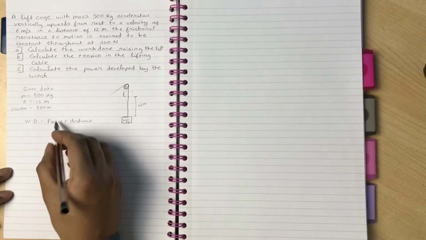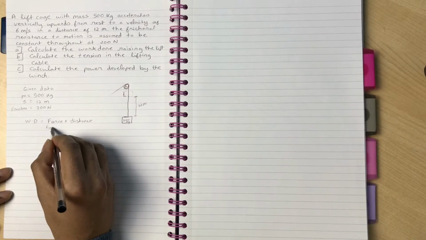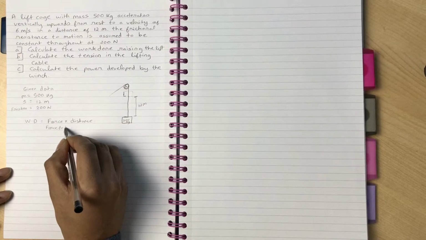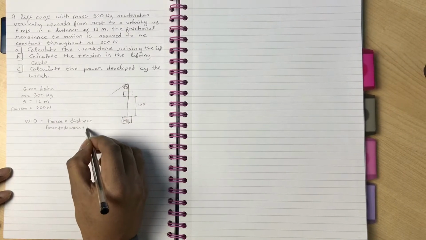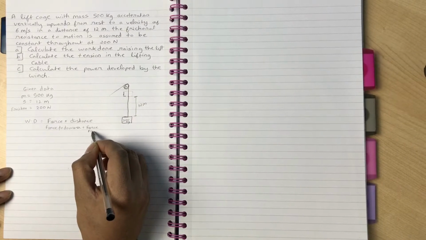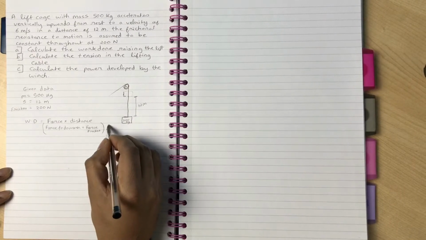So this force can be split into two forces, that is force to do work plus force due to friction, and all this is multiplied by the distance s.